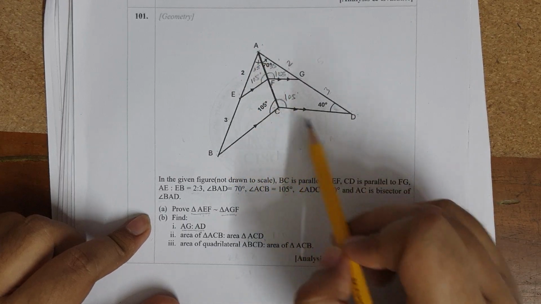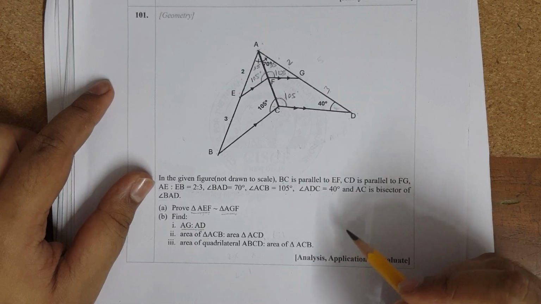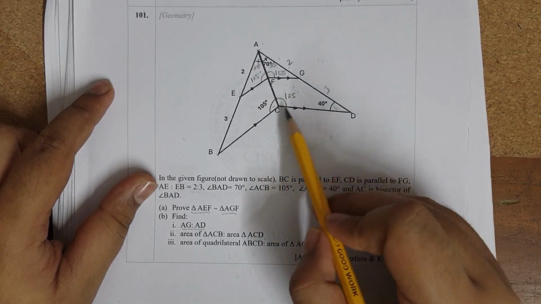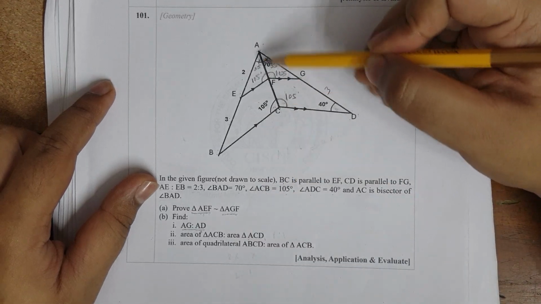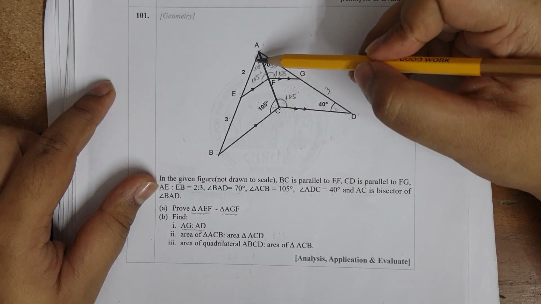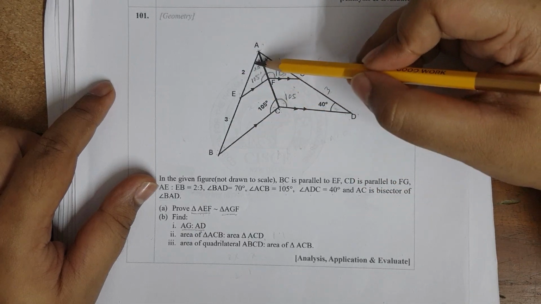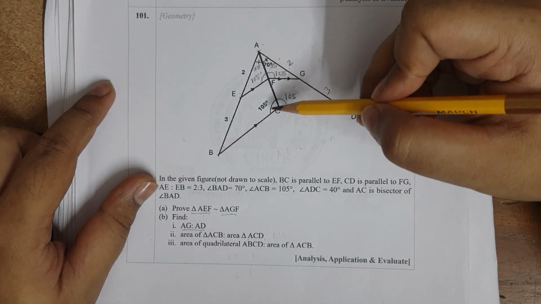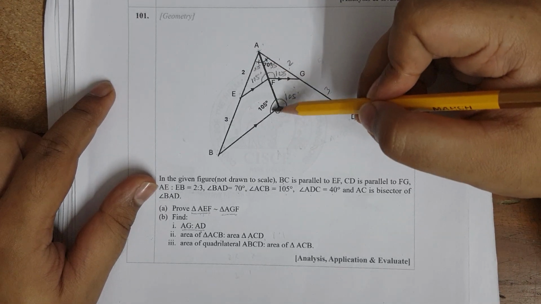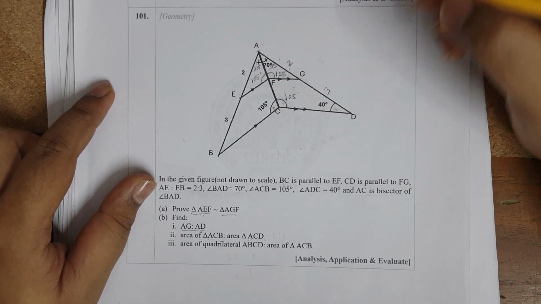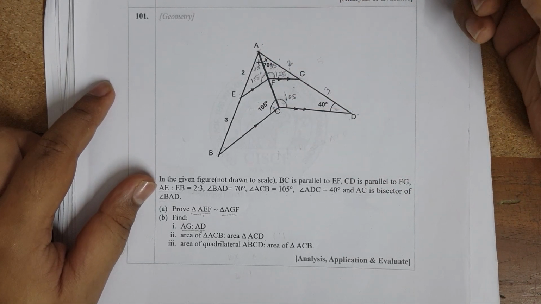ACB, ACD. Okay. Now looking at all the information given to us in ACB and ACD, I have these two angles equal 105, 105. AC is a common side, and even angle BAC and DAC are equal 35, 35 degree. So I have a pair of angles, side and another pair of angles. According to angle side angle, the triangles ABC and ADC are actually congruent.